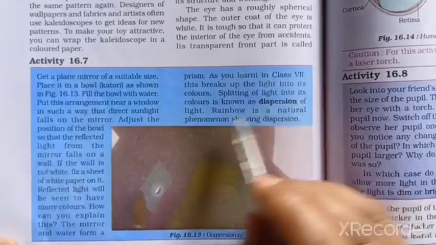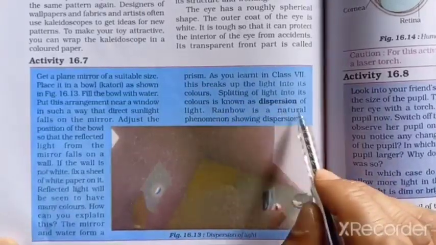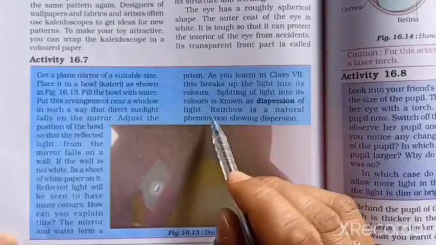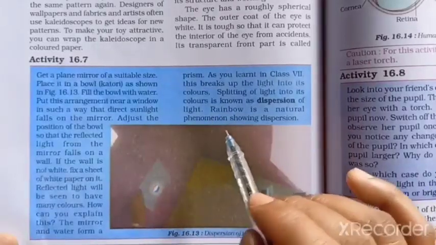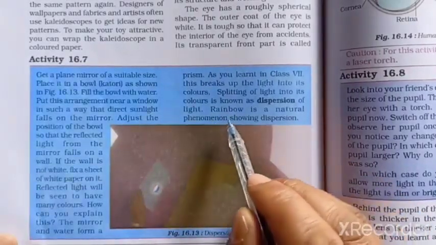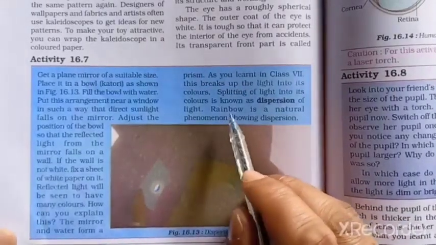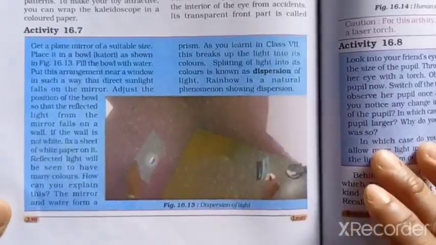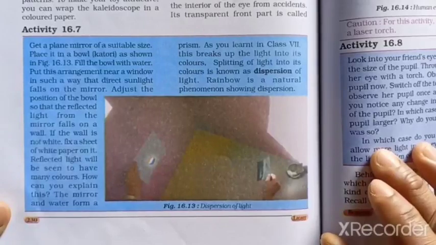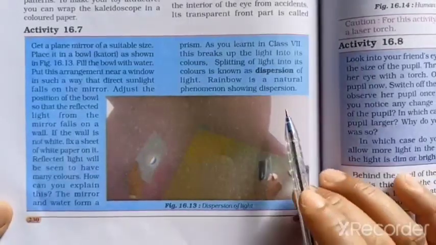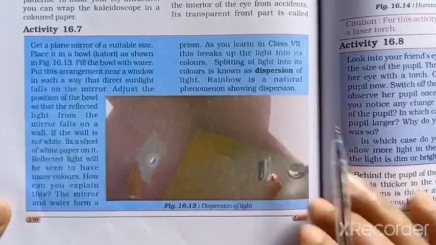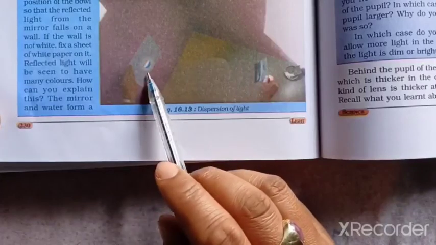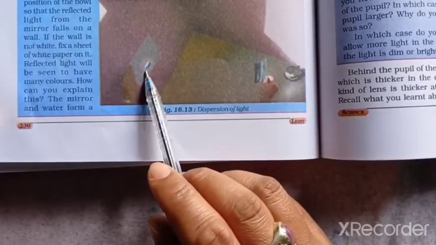Splitting of light into its colors is known as dispersion of light. So, dispersion of light is a term in which the splitting of light into its constituent colors is called dispersion of light. A rainbow is a natural phenomenon showing dispersion. In the rainbow, we can see different colors of light. That is one example of dispersion of light. Here, in figure 16.13, we can see the spectrum of light, different colors of light.